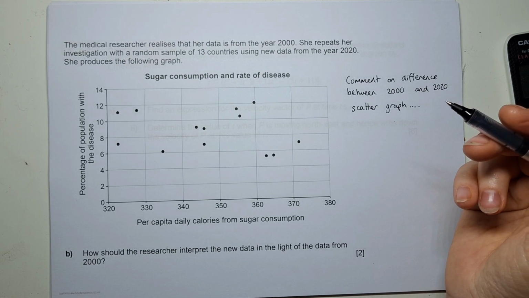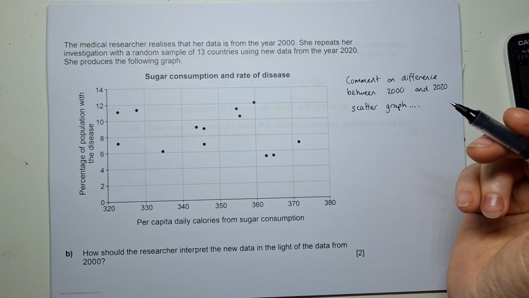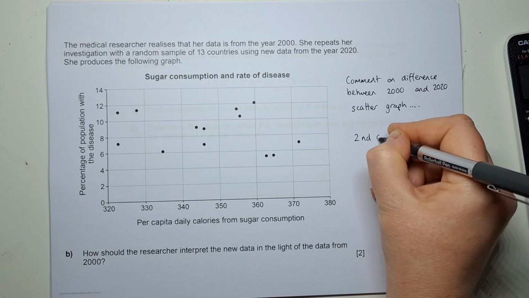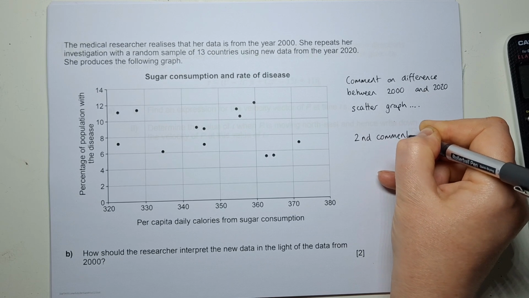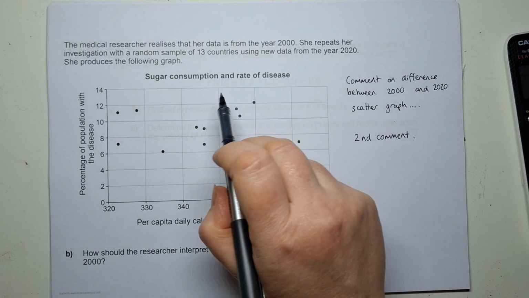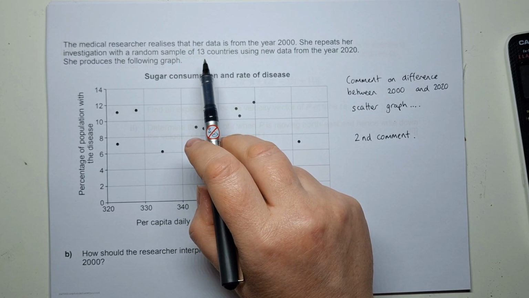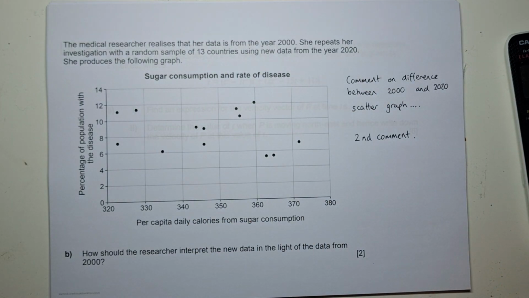What we've got is many possible things we could say. We could say, for example, that it could be that the 13 countries that we were using here are not the same countries that were involved in the first set of data. So it could be to do with the different samples and the different countries leading to different conclusions. It could be that 20 years on, the rate of that disease, the link between the disease and the sugar consumption, has vanished.